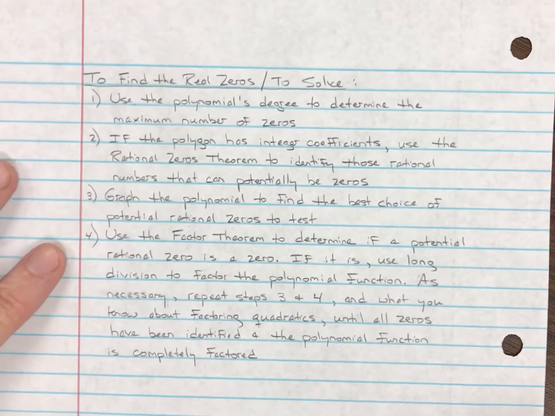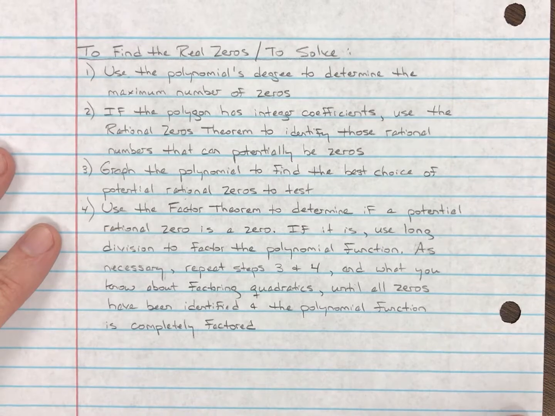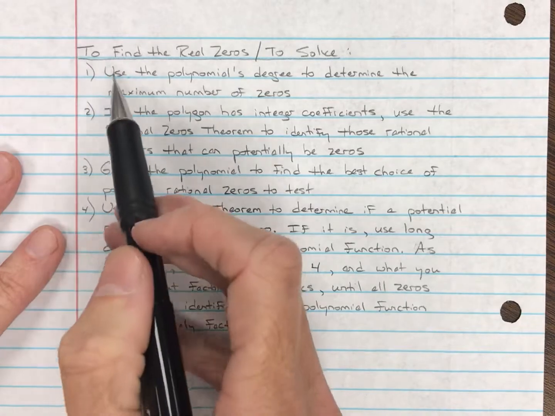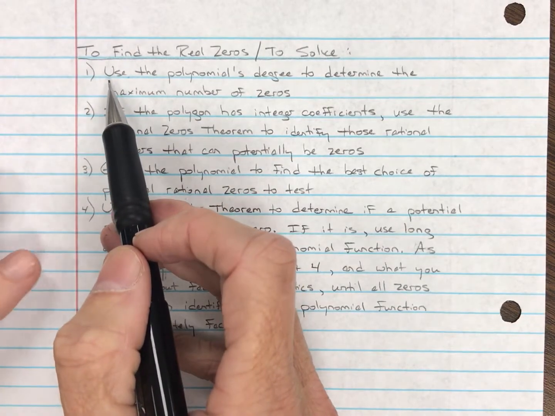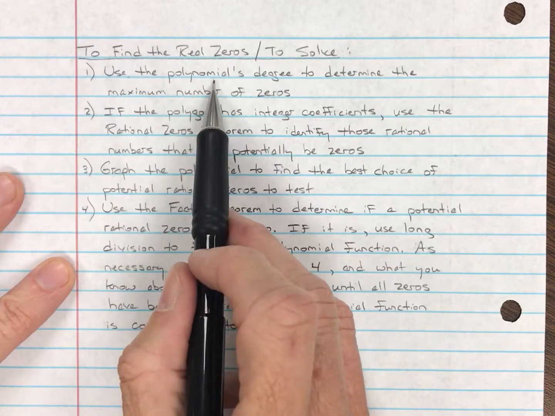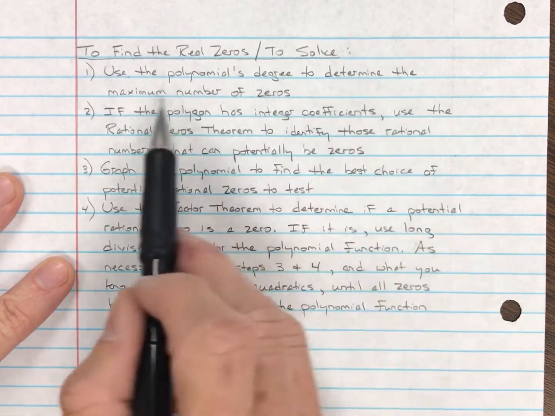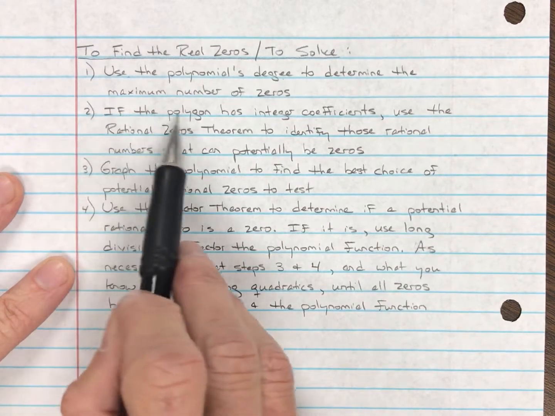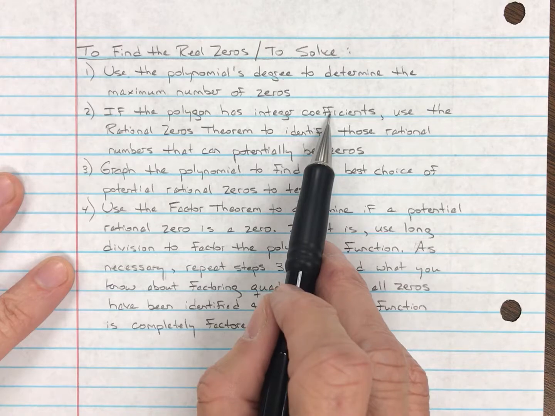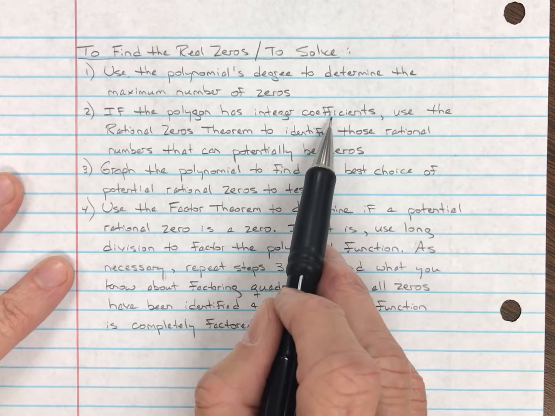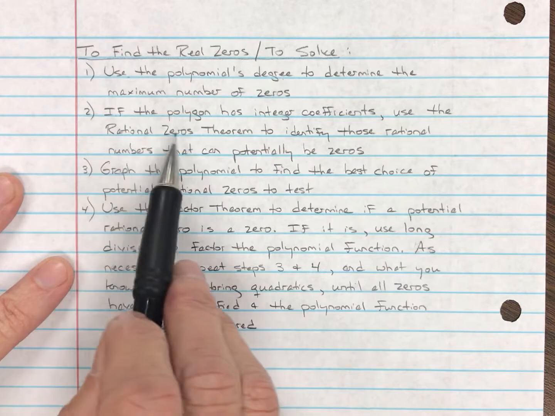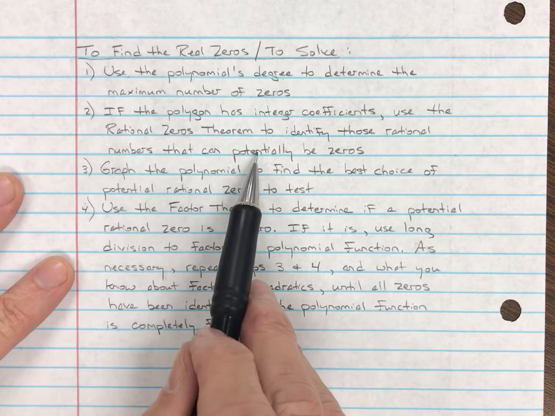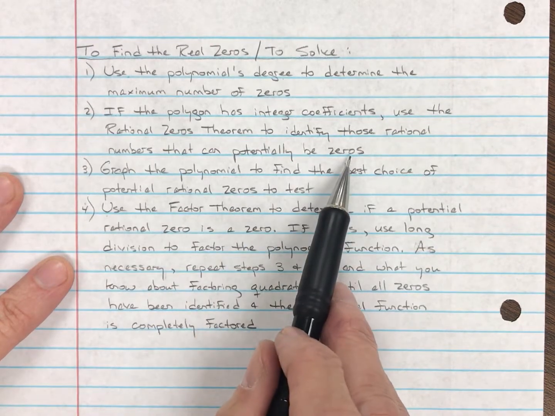Okay, so what are the steps to solving a polynomial function or to finding the real zeros? We'll do a couple of examples. Step 1, use the polynomial's degree to determine the maximum number of zeros. Step 2, if the polynomial has integer coefficients, and in our examples it will, use the rational zeros theorem to identify those rational numbers that can potentially be zeros.